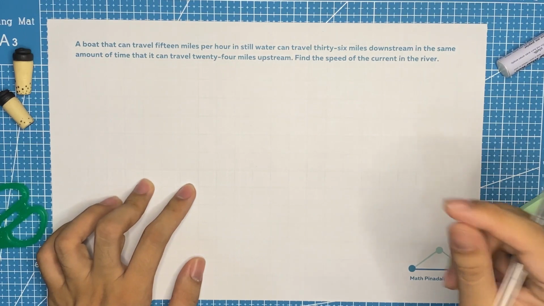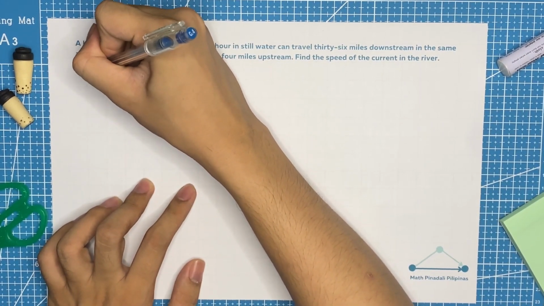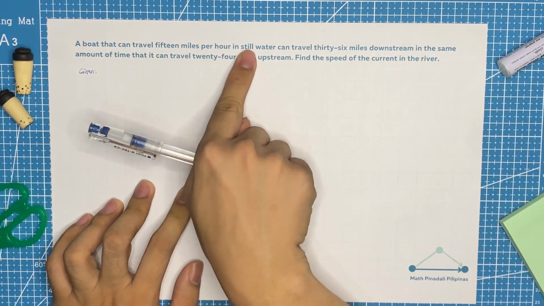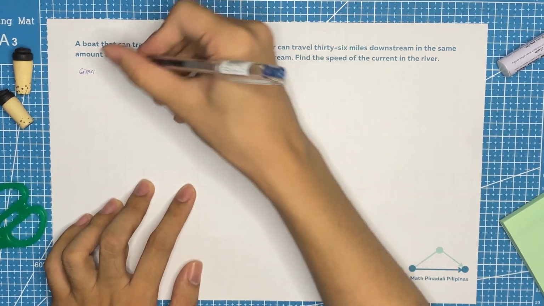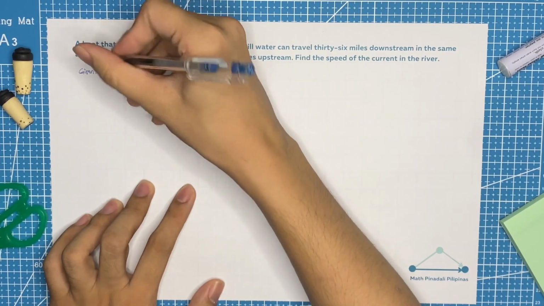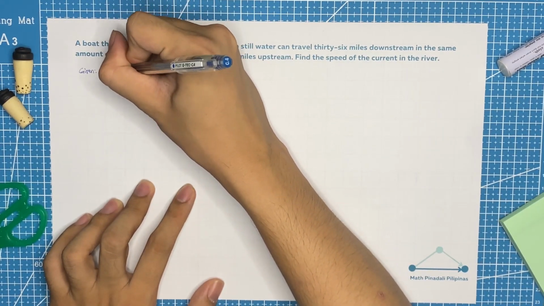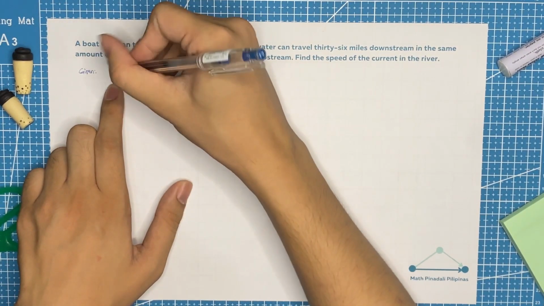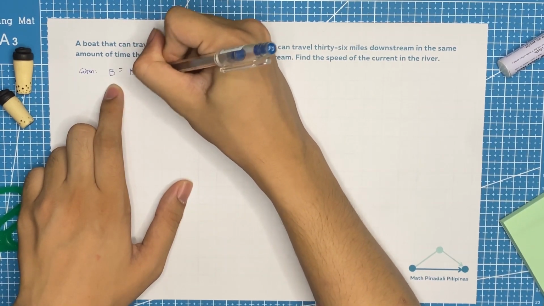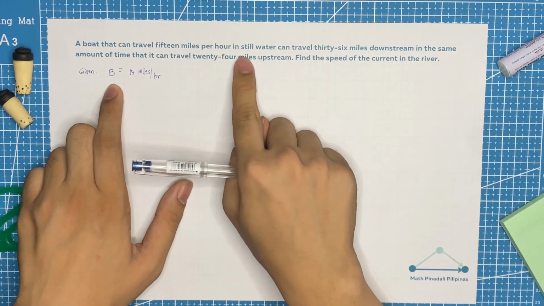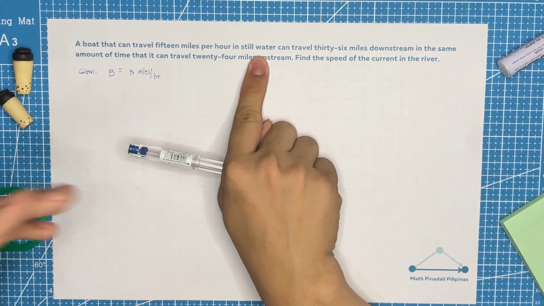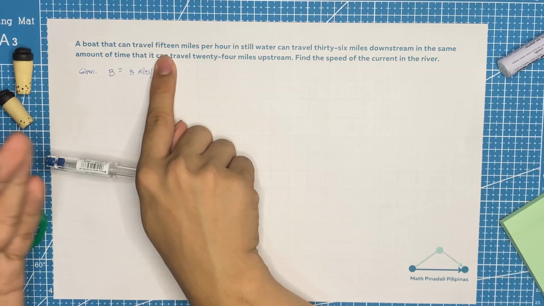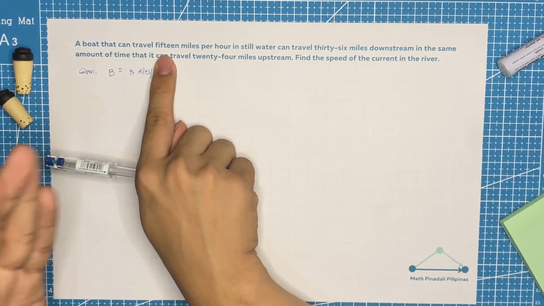So again, our first step is to write down our given. So balikan natin yung problem. A boat that can travel 15 miles per hour in still water. So that's our first given. So the speed of the boat, sabihin na natin letter B. Let's represent that as B. Can travel 15 miles per hour in still water. Ano ibig sabihin nito? Pag sinabing in still water, kapag hindi umaagos yung tubig, yung speed niya ay 15 miles per hour, kapag walang effect ng speed ng tubig, ng agos or ng current.